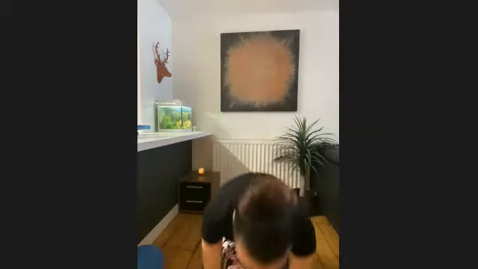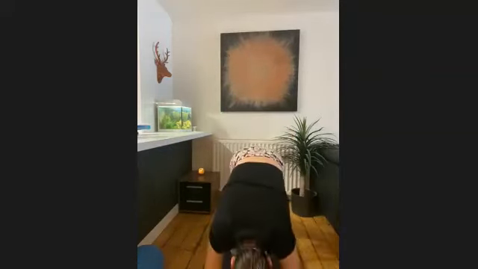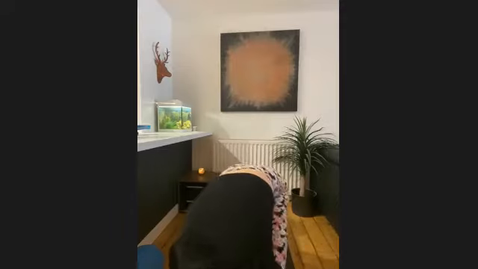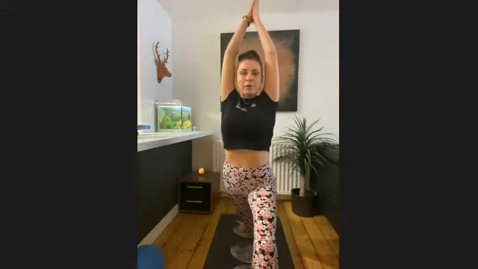Inhaling to come all the way back up, releasing the hands at either side of that front foot, and then push back into downward facing dog. Listening to your body. Inhale, take your left foot forward, swivel the back foot, bend the front knee, coming all the way up, pressing down with the front big toe, the outside edge of the back foot.